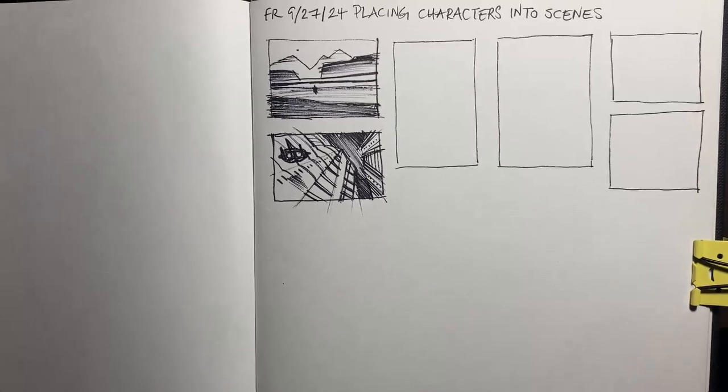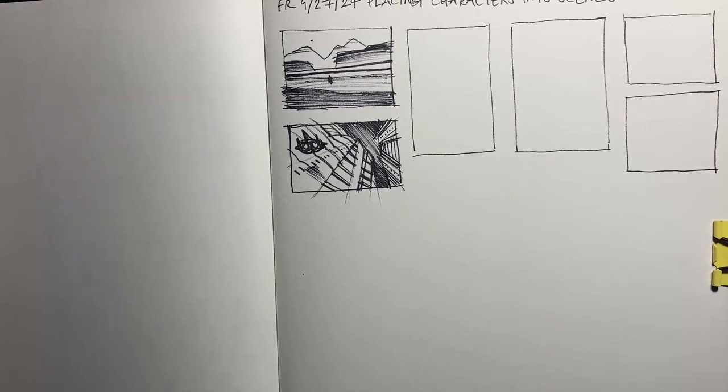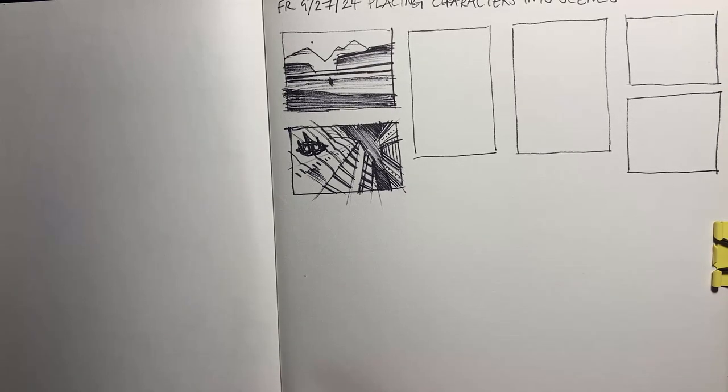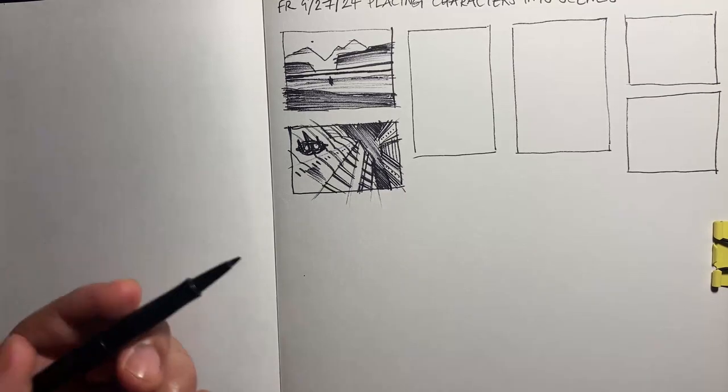Time flies when you're sketching. Well, I used to have a problem sketching for 1 minute, and then I moved to 5 minutes, and now I can pretty much sketch for a long time. I'll start another 5-minute timer.